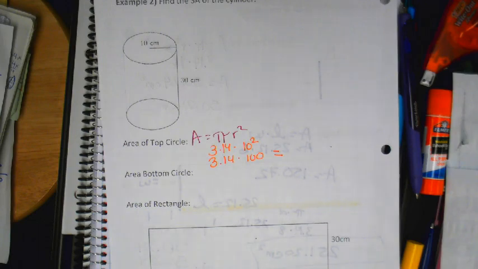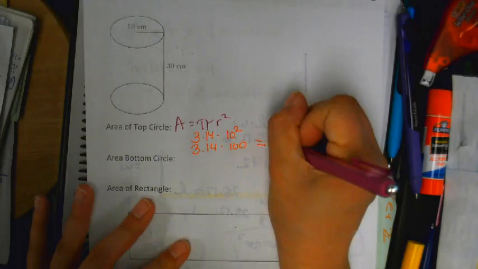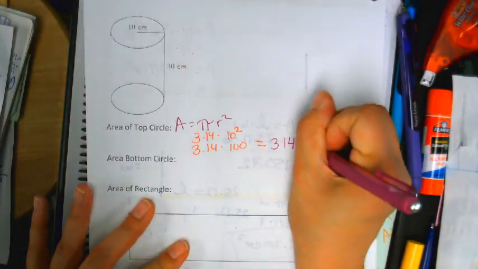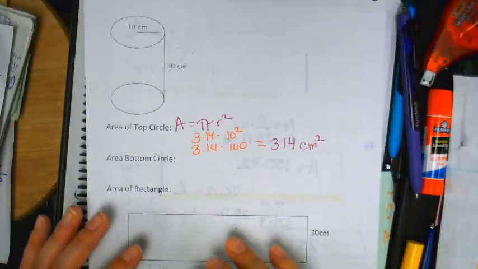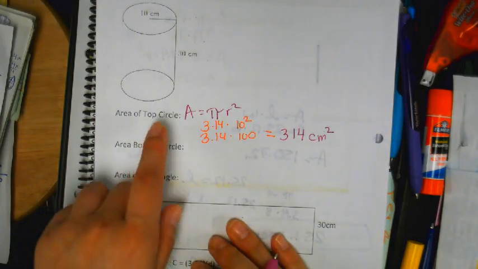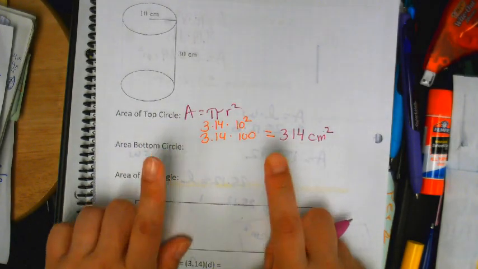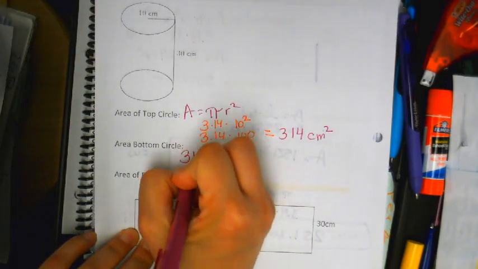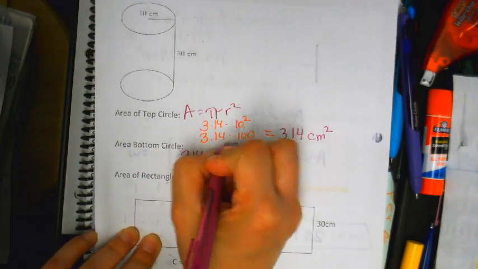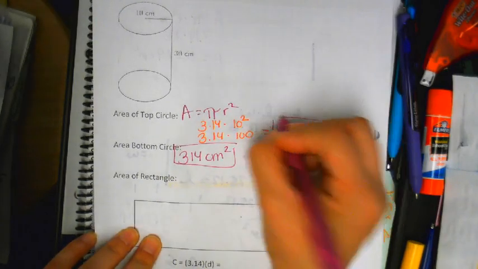What's 3.14 times 100? 314, no more decimal point. So if the area of the top circle is 314, that means that the bottom one is 314 centimeters squared. So we have those two numbers.